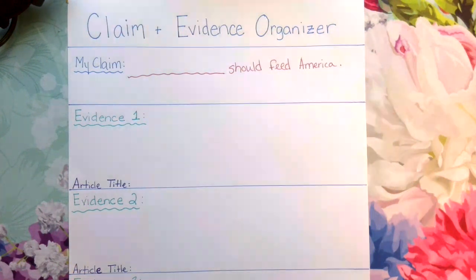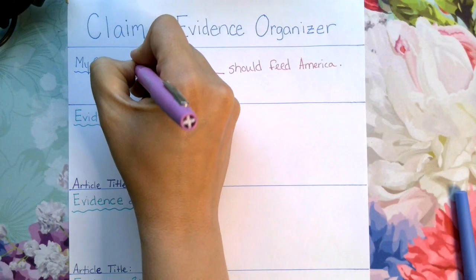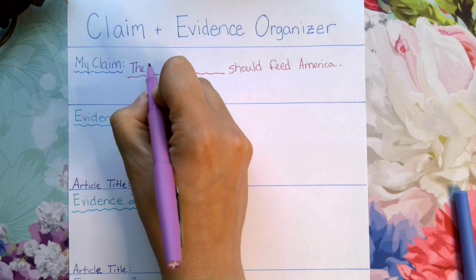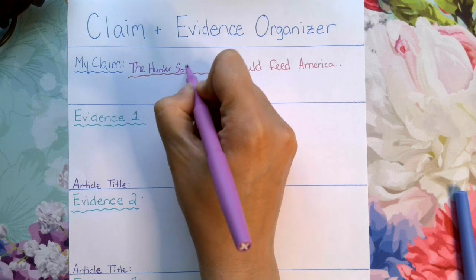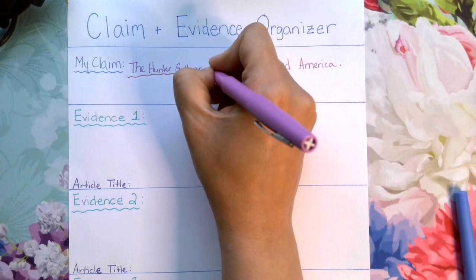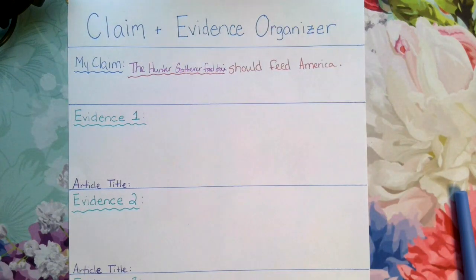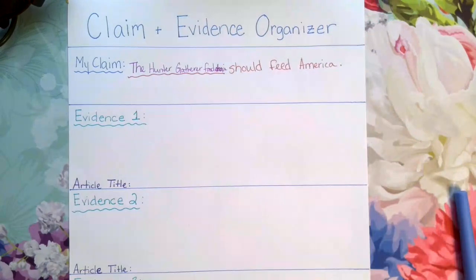So the first thing we need to make sure we have before we can do anything else inside that graphic organizer is we have to have a claim. My claim, I'm going to show you how the hunter-gatherer food chain should feed America. So in the box that says my claim, I'm going to write the hunter-gatherer food chain should feed America. I know that looks like drain, but it's not. It says chain.